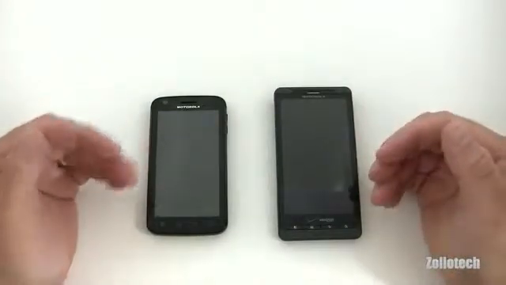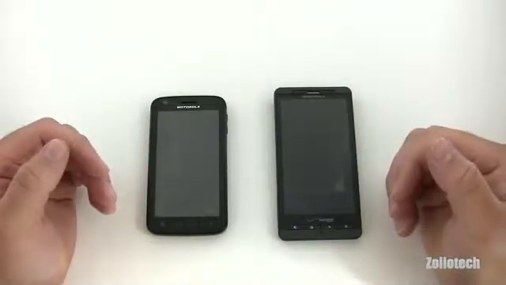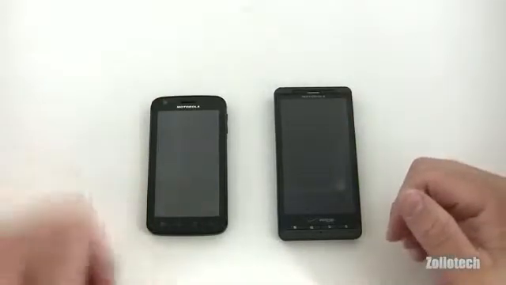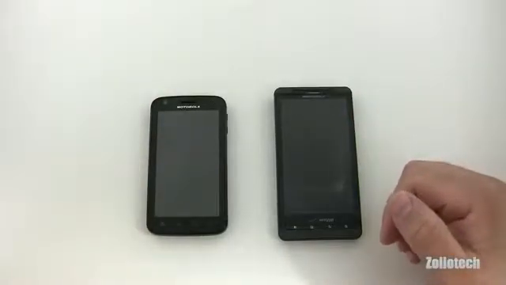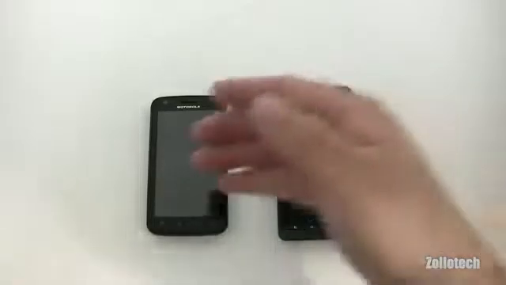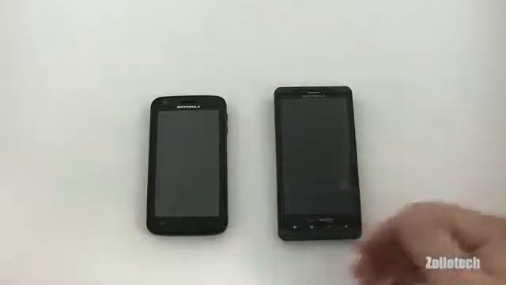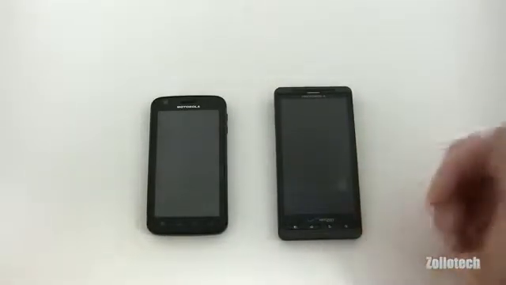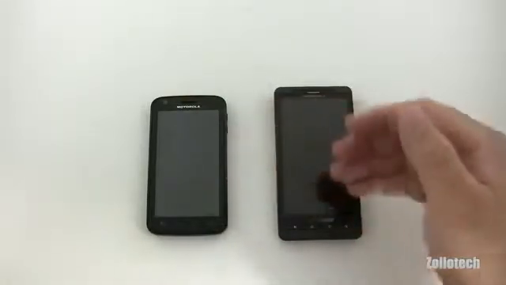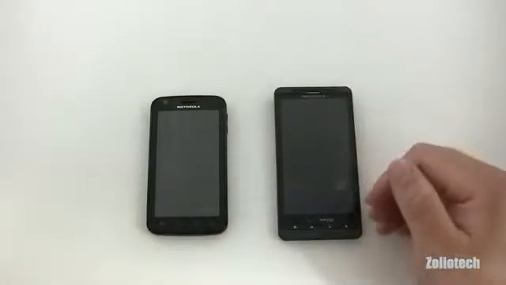Obviously you can see that the Atrix is smaller than the X2. The Atrix has a 4-inch screen, while the X2 has a 4.3-inch screen. However, they both have 540 by 960 displays, so you get the same pixel density between both capacitive touchscreen devices. Now, you can see we have a forward-facing camera on the Atrix, where the Droid X2 does not have that.